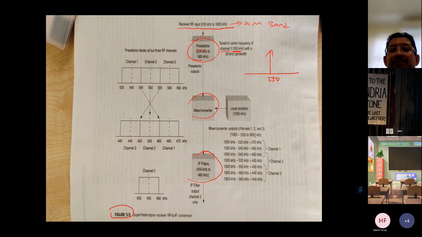Okay, dalam example ini, pre-selector ataupun tune circuit mempunyai bandwidth sebanyak 30 kHz. Maknanya 30 kHz, 15 dan 15, so 535 sehinggalah 565. So inilah yang akan dipilih oleh pre-selector ataupun tune circuit.